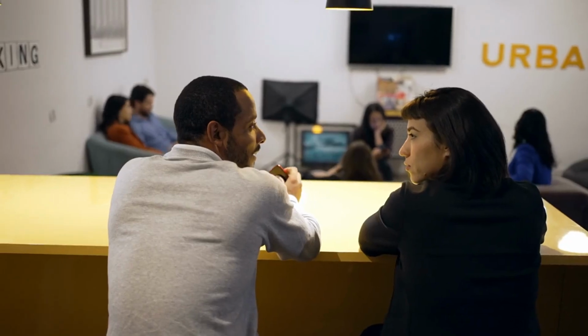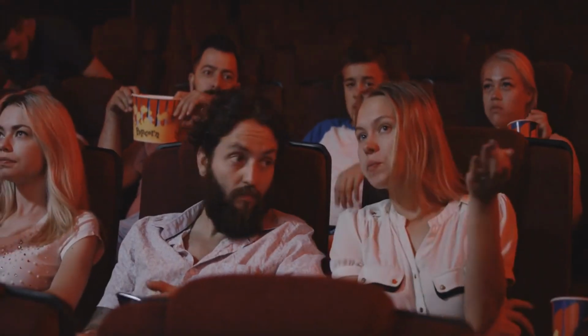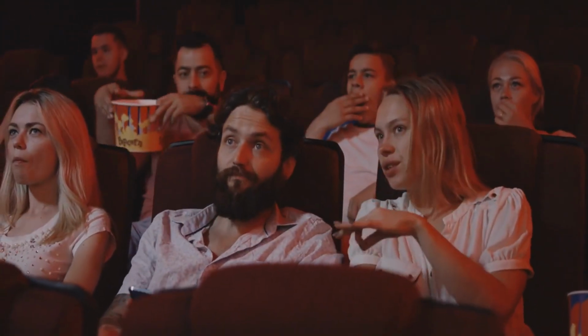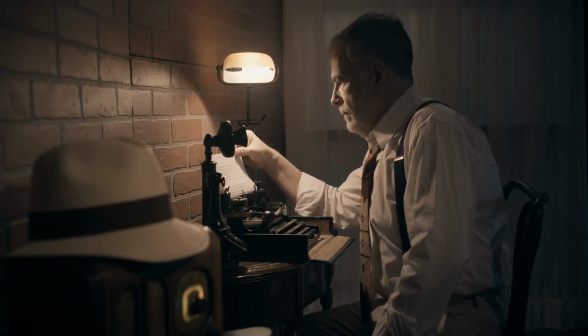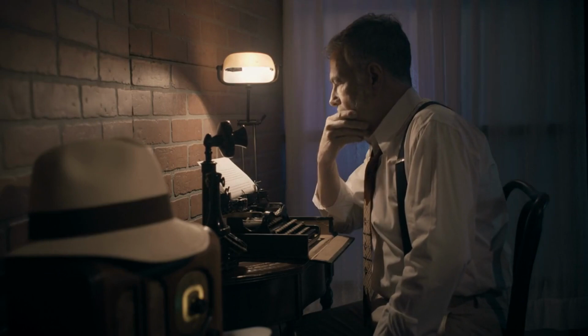Cutting the fluff also helps build tension. If characters say only what's necessary, every word feels more important. This approach keeps your audience on edge, wondering what will happen next. It's no surprise that many best-selling authors, like George Orwell and Ernest Hemingway, embraced minimalism in their writing. Orwell's famous rule was, "If it is possible to cut a word out, always cut it out."